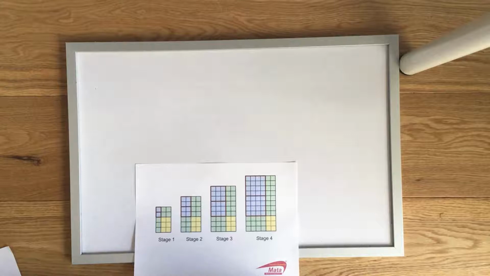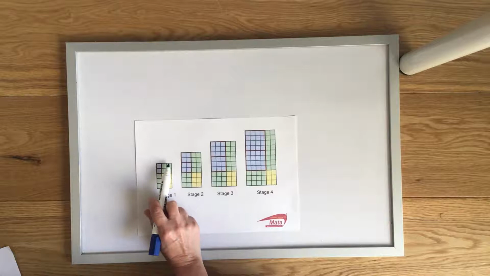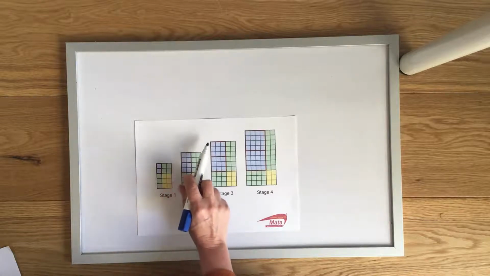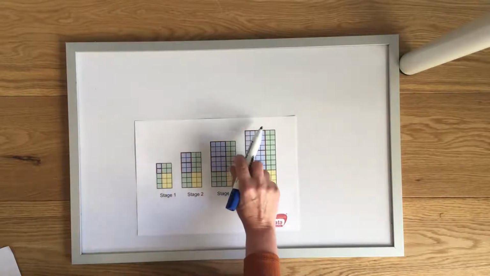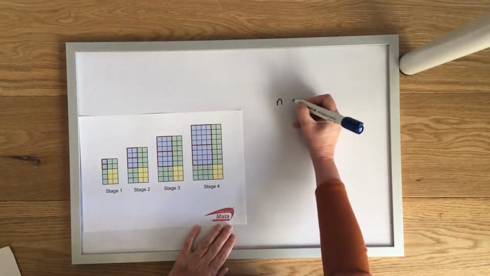The next pattern to consider. If we look at the width of the rectangle, in each case, we can see that the width here is 1 plus 2 more, 2 plus 2 more, 3 plus 2 more, 4 plus 2 more. So our general term is going to have width n plus 2 more.